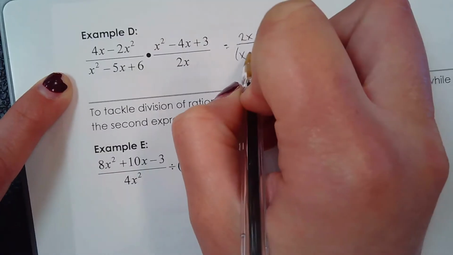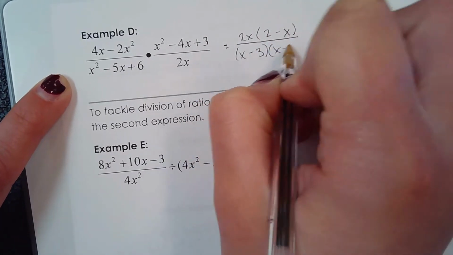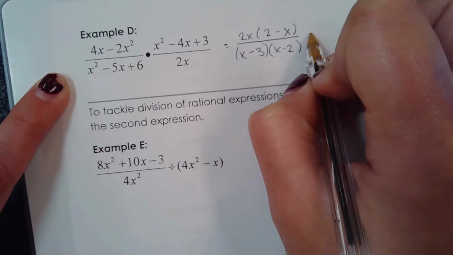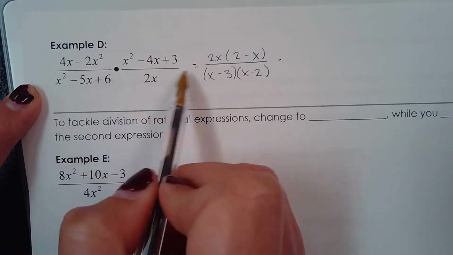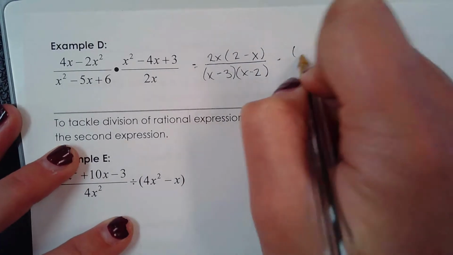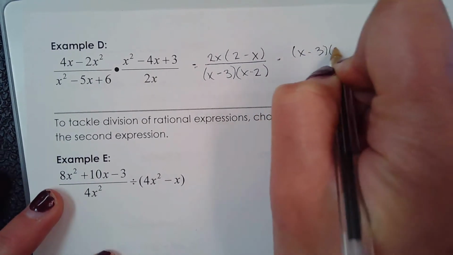Then on the bottom over here, what will that factor into? X plus. Then what does this factor into? X minus 3, or x plus 3. You were right with the minus. Oh, wait. I said it right the first time.